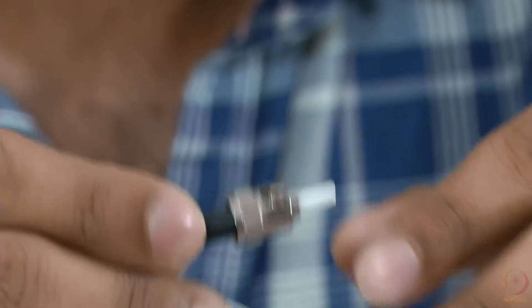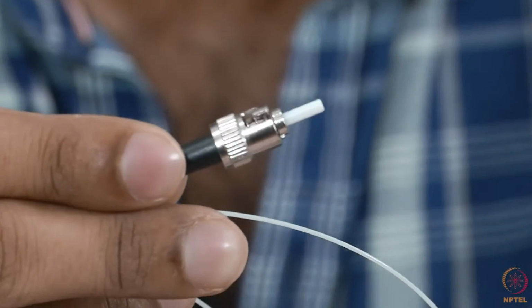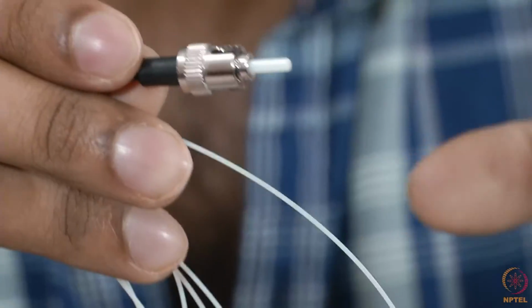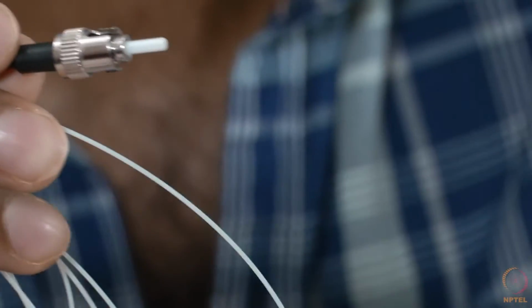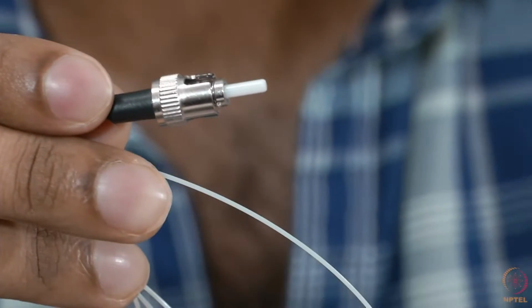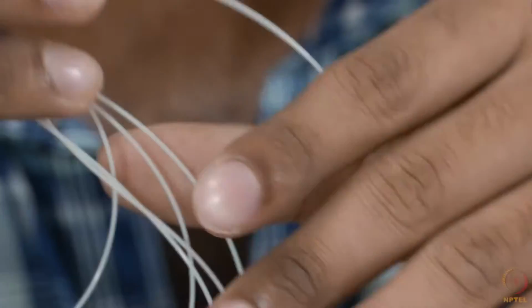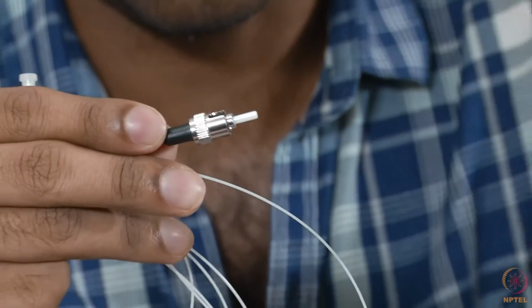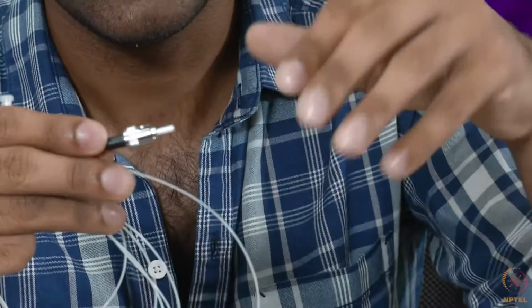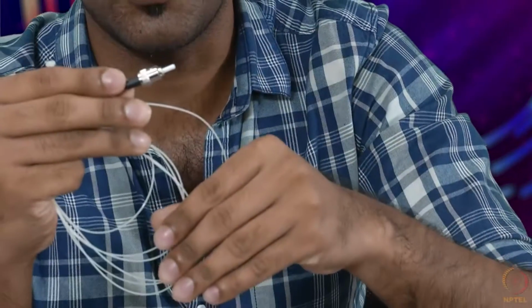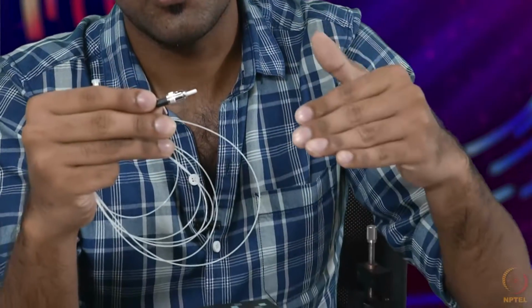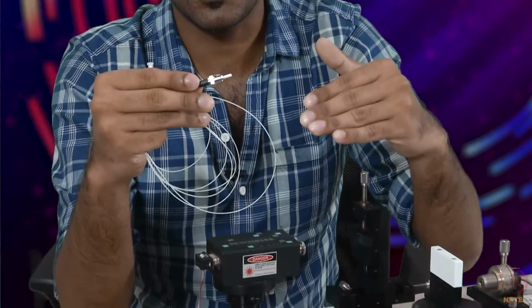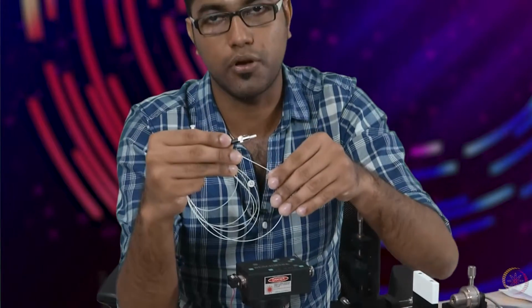Now what is numerical aperture? Numerical aperture can be thought of as a cone like this, within which the light has to fall so as to get coupled into this particular fiber. Any light that is within this cone of numerical aperture will be able to get coupled into this particular fiber, and any light that is outside it won't satisfy the critical angle within the fiber and will not get coupled into the fiber.